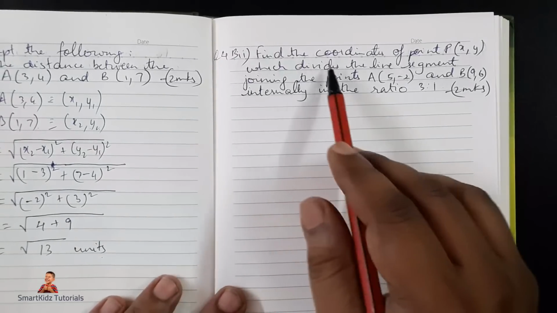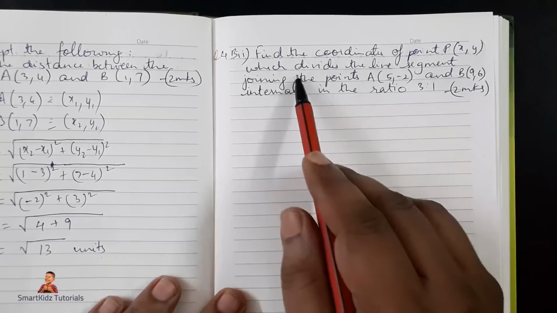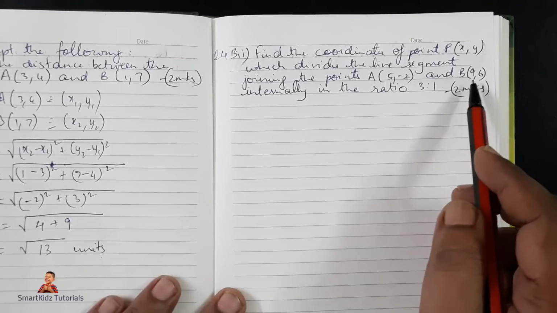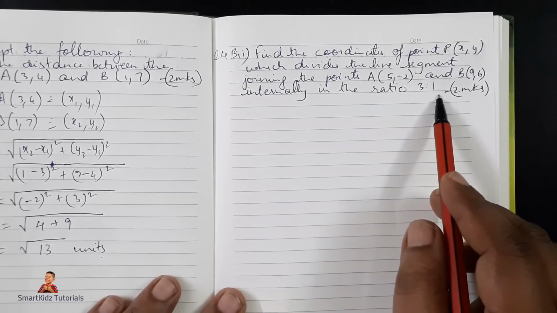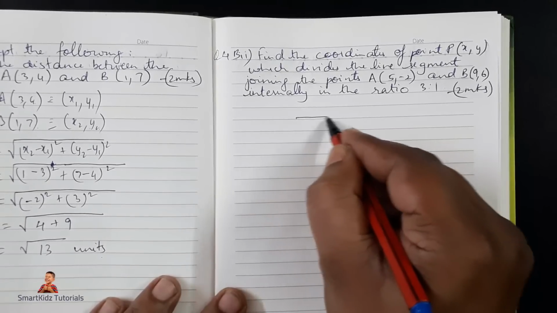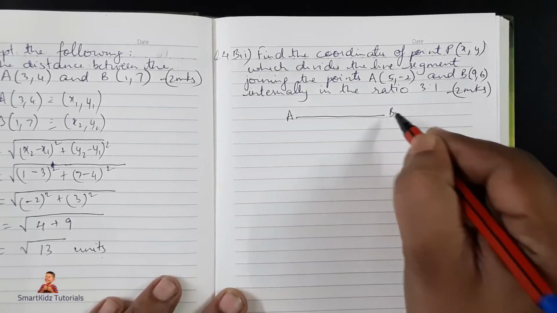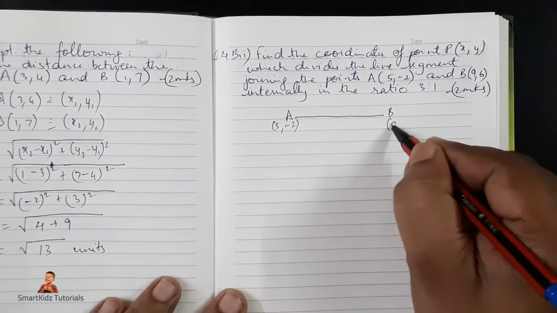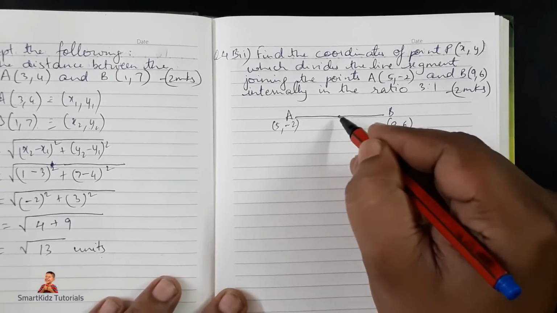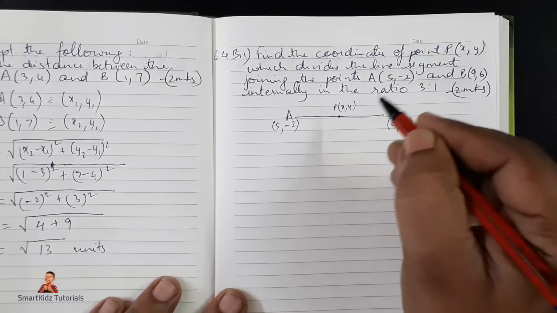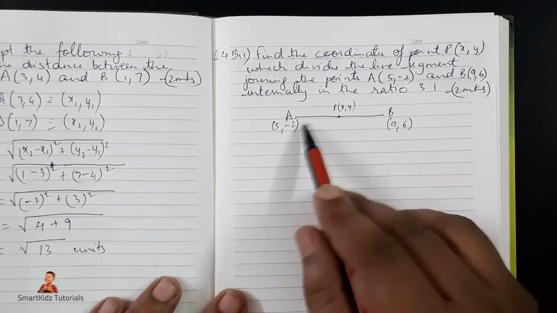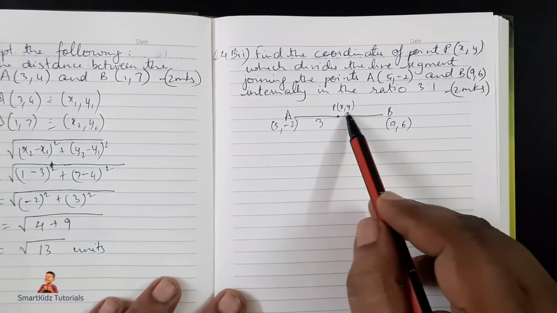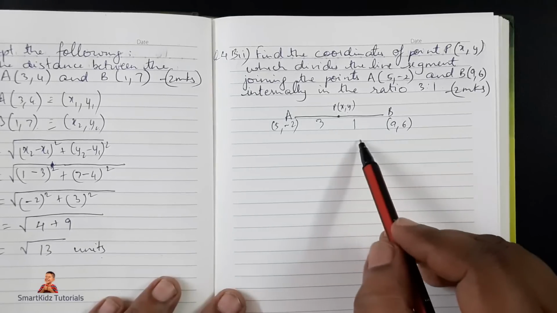Question 4b2, find the coordinates of the point P(x, y), which divides the line segment joining the points A(5, -2) and B(9, 6) internally in the ratio 3:1. So we have this A and B over here. Okay, and A is (5, -2) and B is (9, 6). Now there is a point over here, P, which has a coordinate of (x, y), which we need to find, and this point is actually dividing this AB into 3:1. We need to find the coordinates of this point. Here the ratios are given.